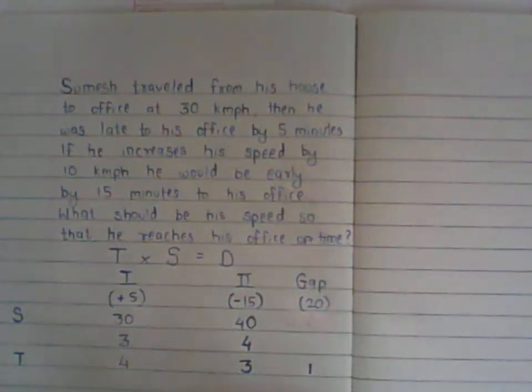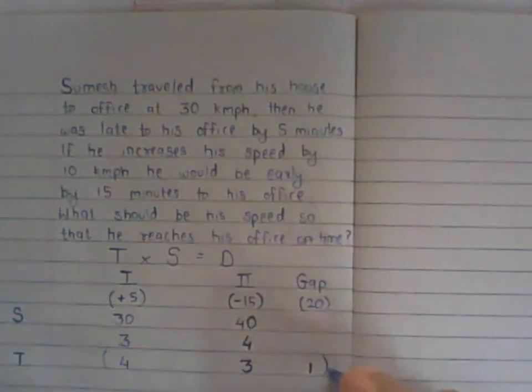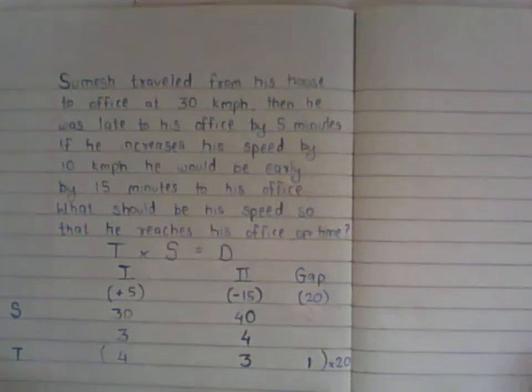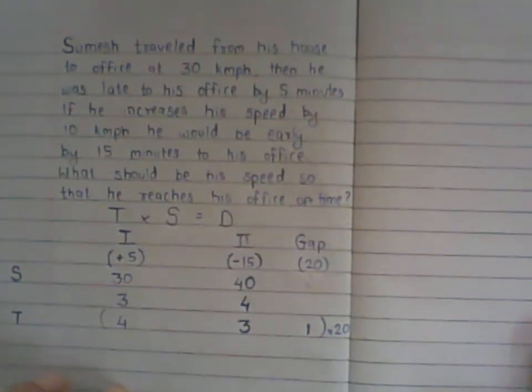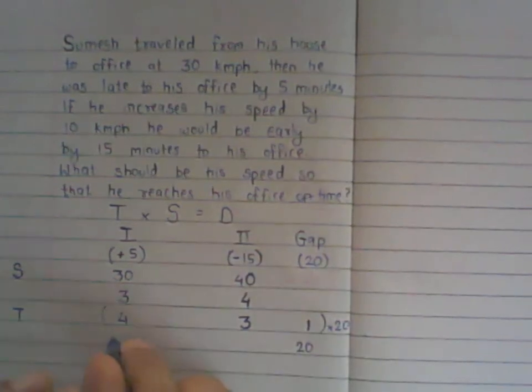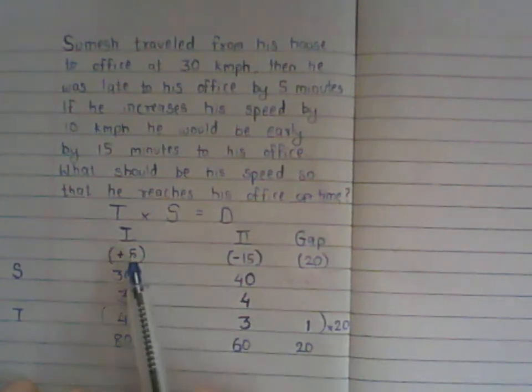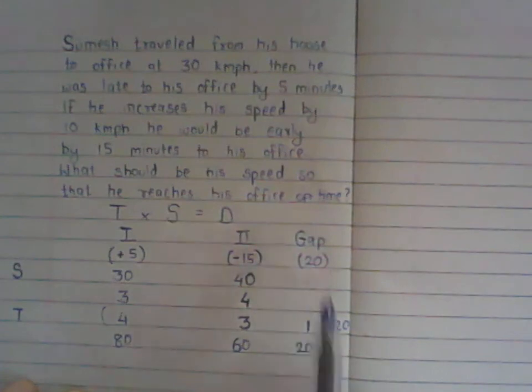So what I can do is scale this ratio. Remember this is a ratio. So I can scale this ratio to make this difference 20. So I can multiply the whole ratio by 20, and let's see what that gets us to. This 1 becomes a 20, this 4 becomes an 80, and this 3 becomes a 60. So again, this is a scaled version of that ratio. But what happens here is the difference is now 20 minutes, which is the actual difference of the two scenarios. It's 20 minutes again.